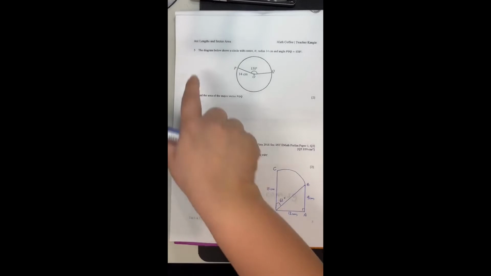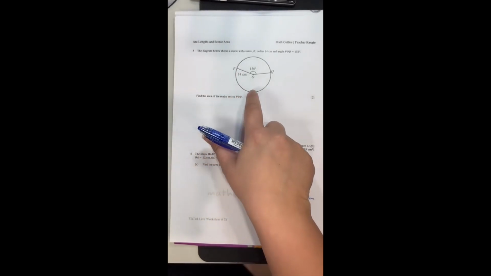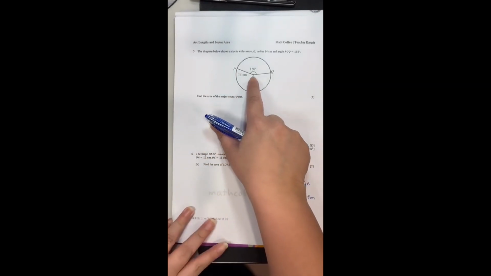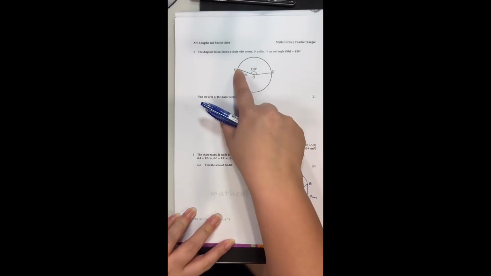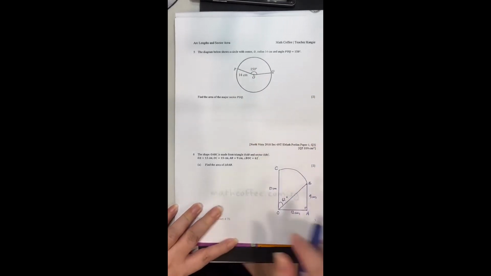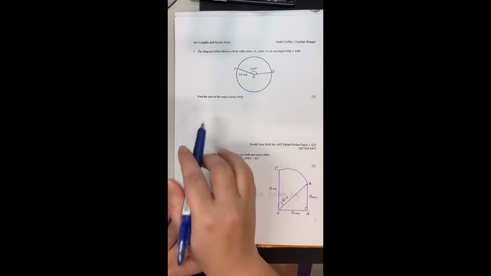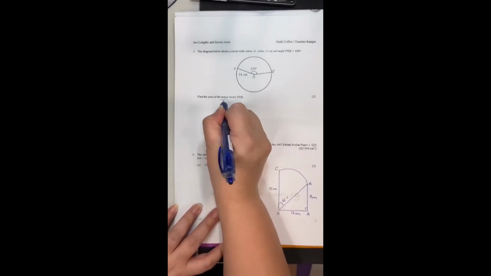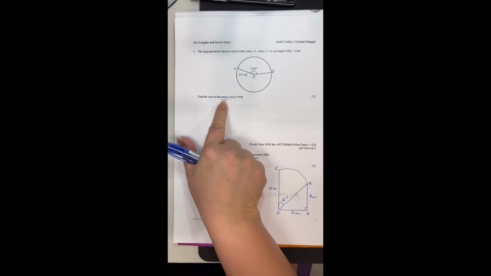Okay? So question 5, the diagram below shows a circle with center O, radius 14 cm, angle 150. They want the area of the major. Okay, so now, just now question 1 to 4 never put the word major. So what is this word major?